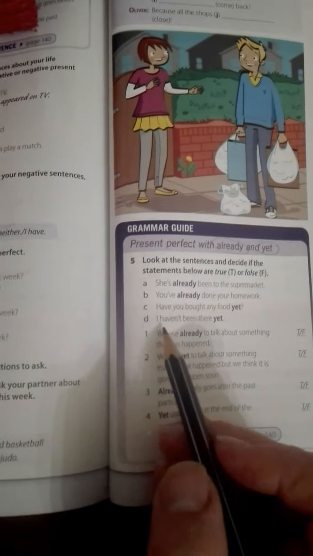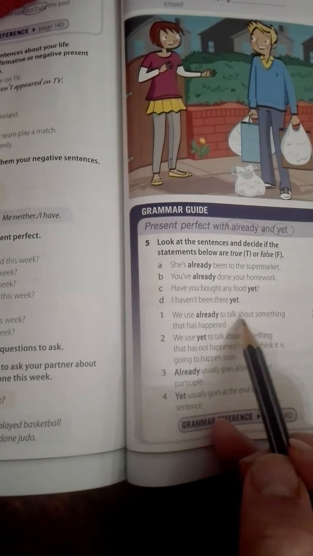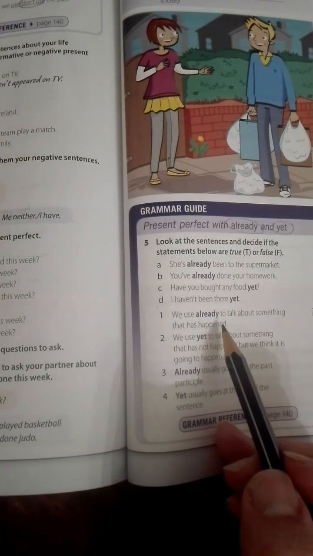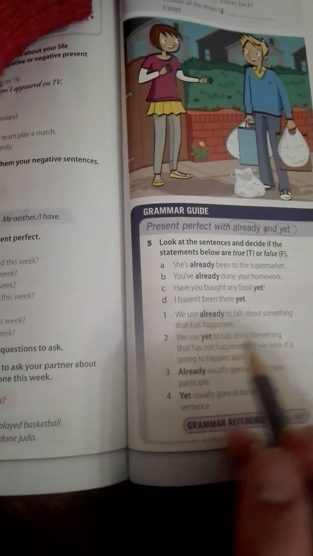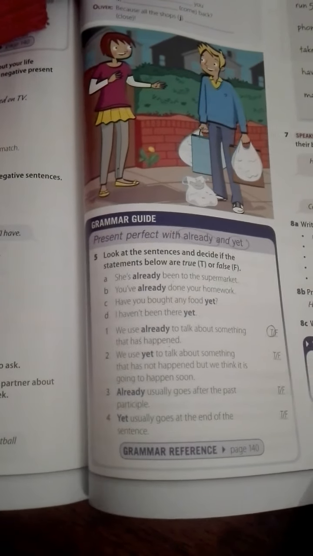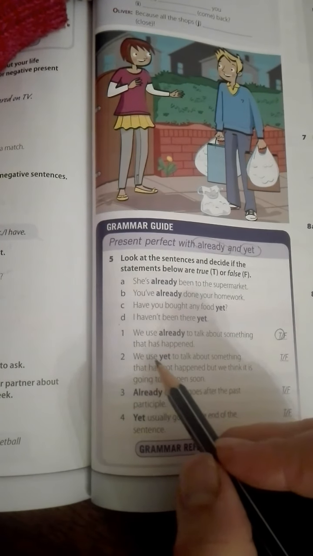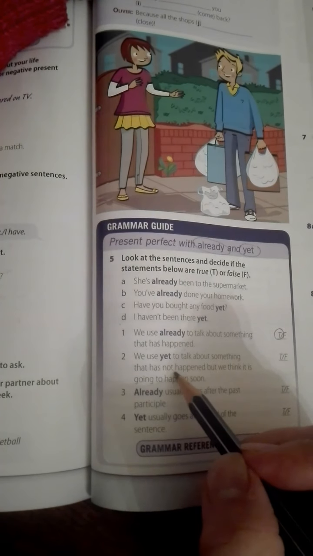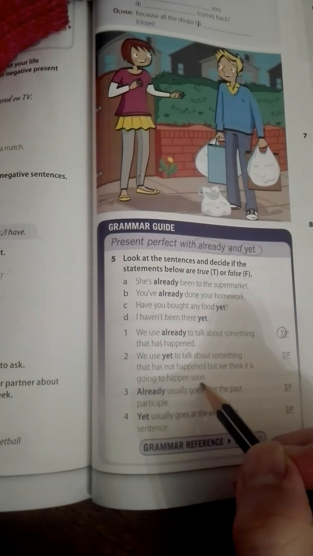Number 1, we use already to talk about something that has happened. Yes, when something has happened, we use already. So the statement is true. So we circle true. Now number 2, we use yet to talk about something that has not happened, but we think it's going to happen soon.